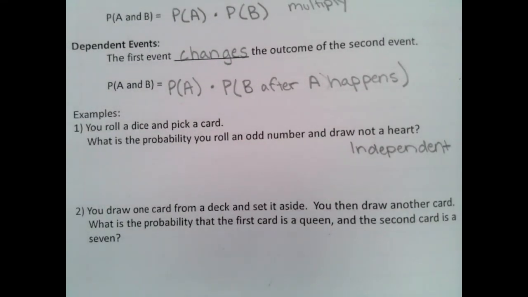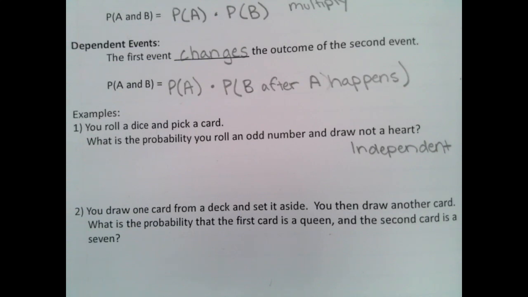All right, first thing we're going to do is find the probability of each of these. So I'm going to find the probability of rolling an odd number. So when I roll a dice, what are my options? 1, 2, 3, 4, 5, 6. Good. There's 6 total. Which numbers are odd? 1, 3, and 5. Good.